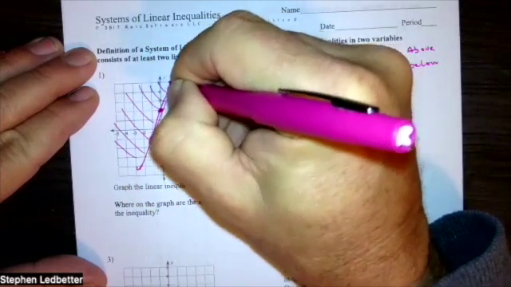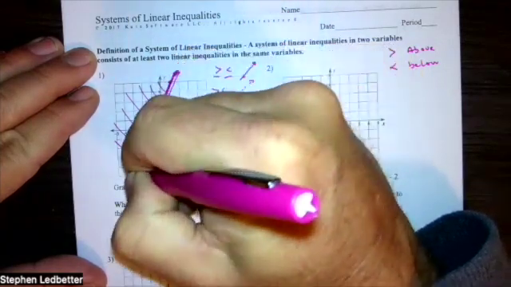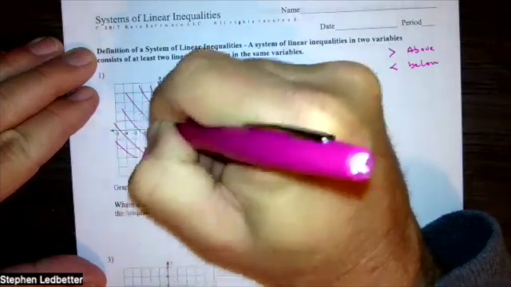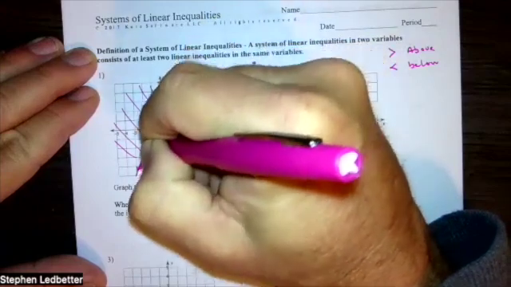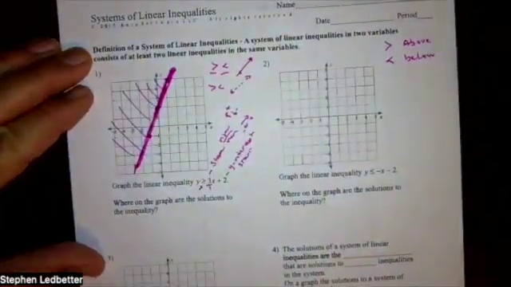Well, it's terrible. Pretty picky, but I mean, that's about all I can do because of the way I drew it. Okay, so there we go.